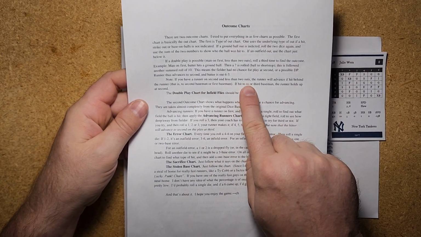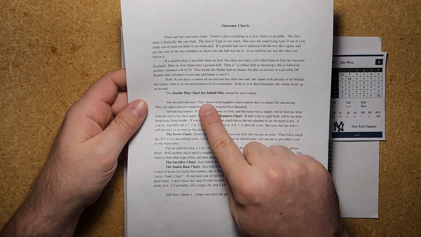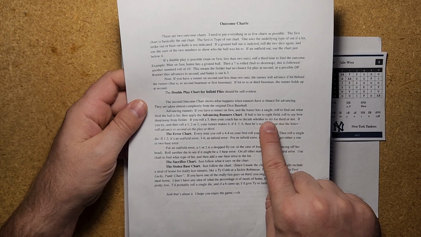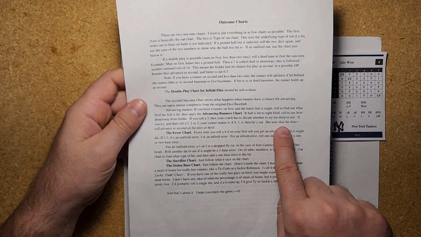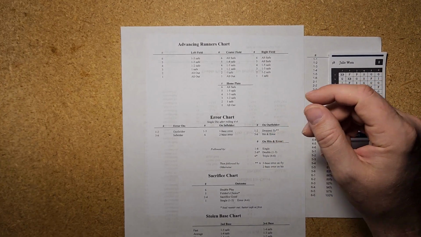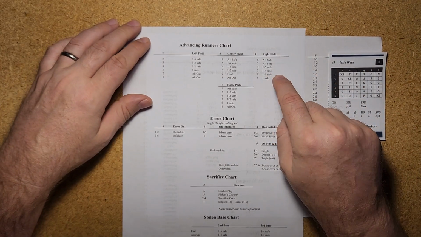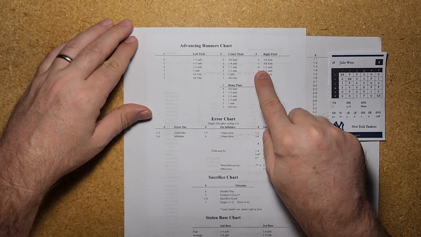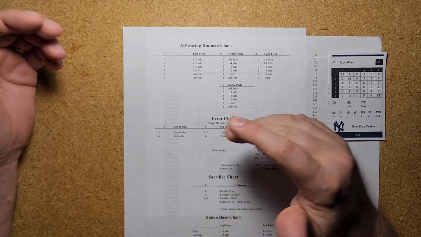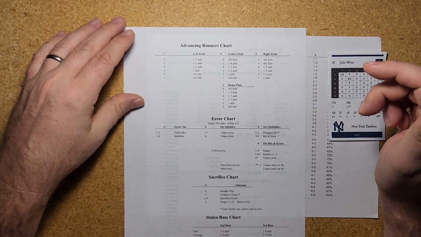Runner on second with less than 2 outs, the runner advances. Oh, that's not the one. The hitter will advance to second on a play at third. So let's say you hit it to right field, and he goes first to third. You roll a 4, and then you roll another 4, safe at third. The batter is going to advance to second base.